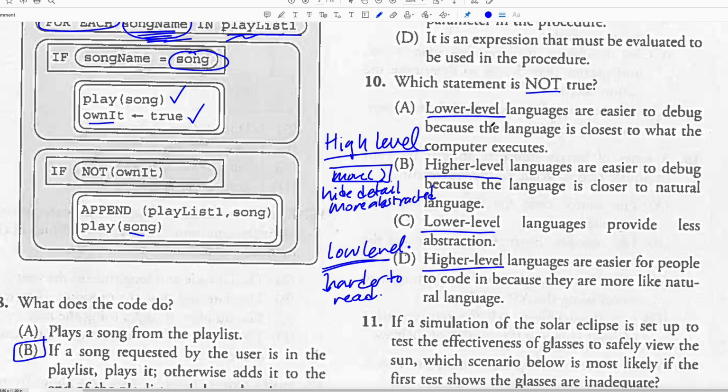So low-level languages are easier to debug because the language is closest to what the computer executes. It might be true that the language is closest to what the computer executes. That bit might be true, even though really it becomes ones and zeros in the end, but it is closer to that, but it is not easier to debug.